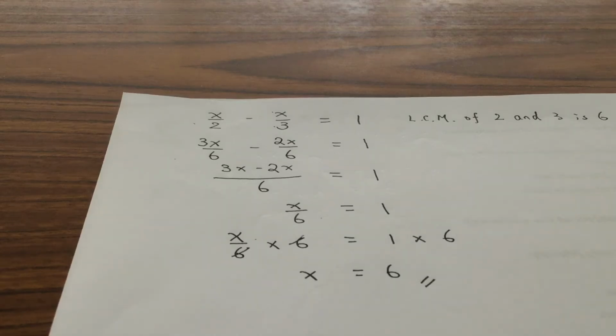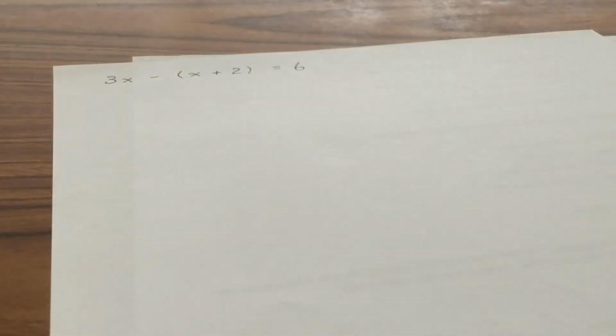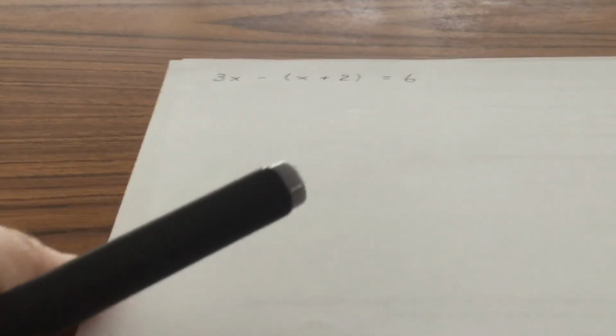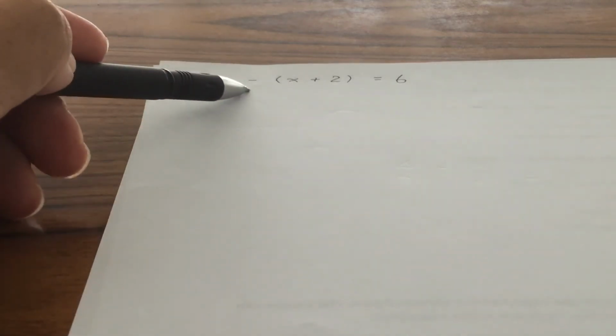Okay, now we will go to question 3. This time, you will see a bracket here with a negative sign. Please make sure that for the positive side, it's so easy for you to remove the bracket.